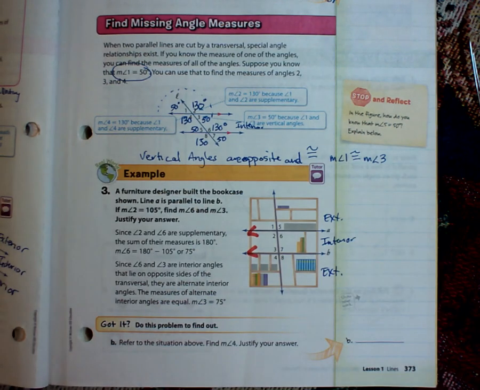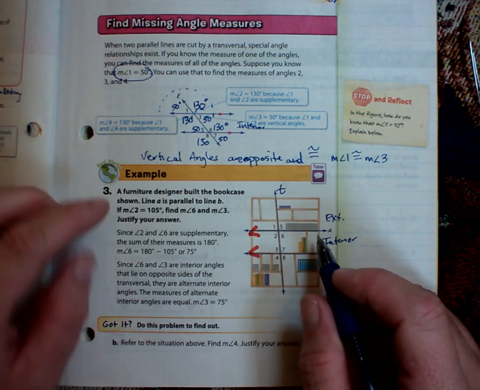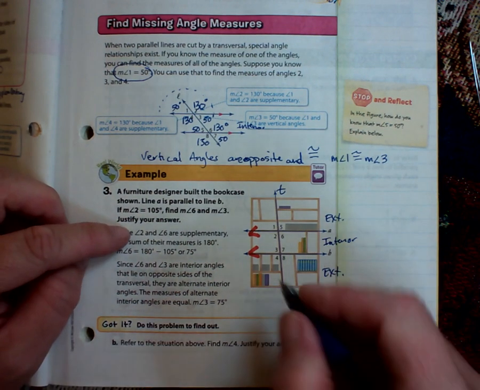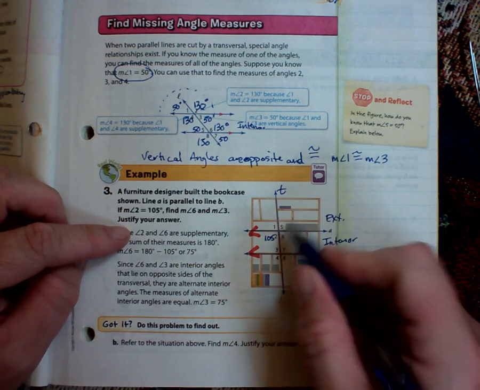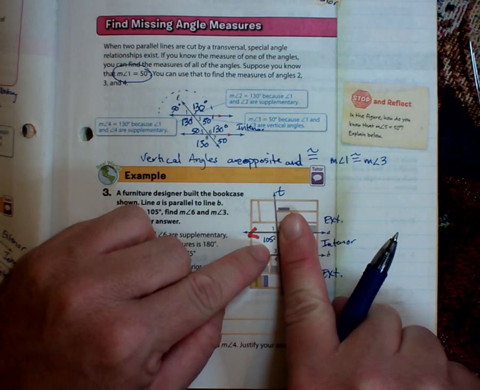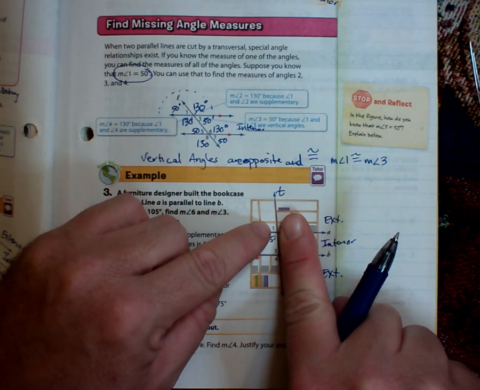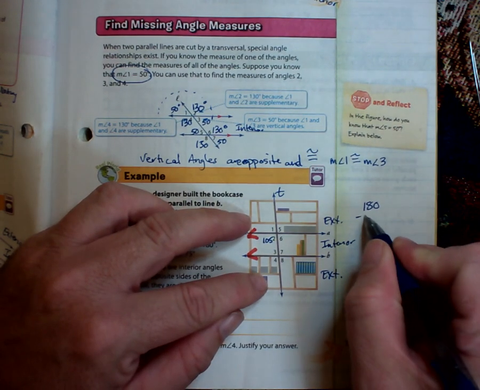I'm going to find my transversal line with a T, and I know all these angle relationships. Once I know one, I can know them all. 105, okay, well, how do I get to 180? Here's a straight line. What plus 105 is going to give me 180?